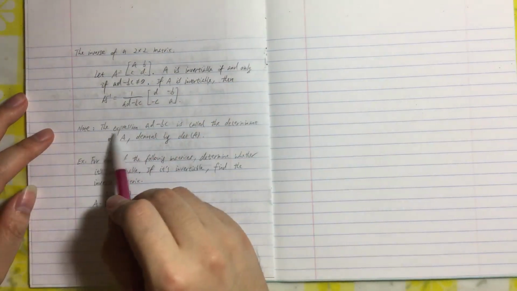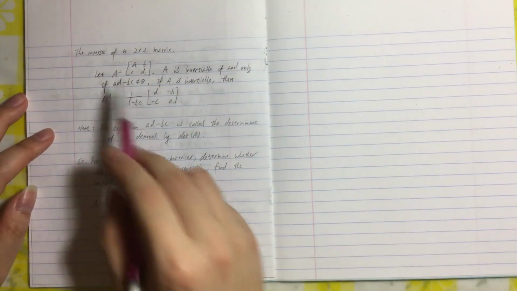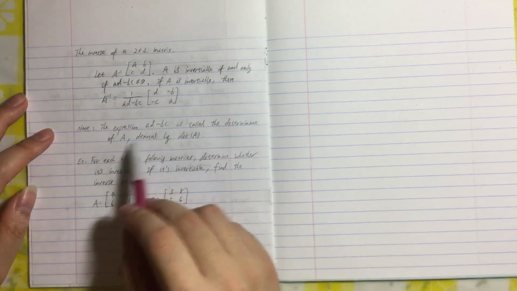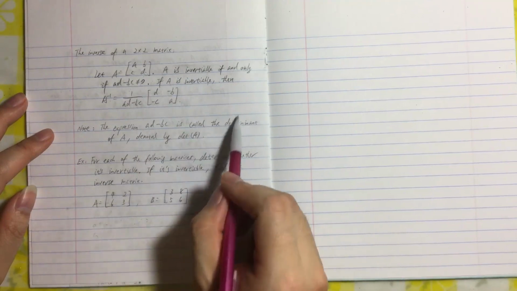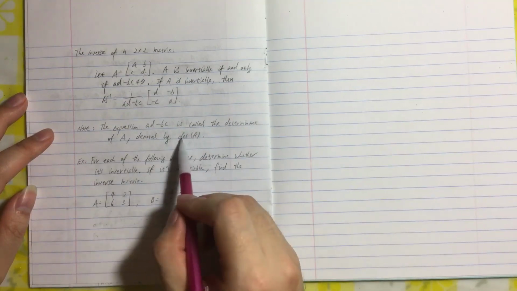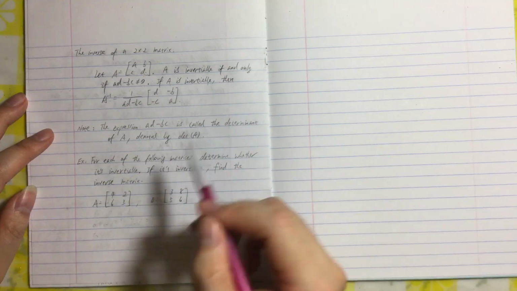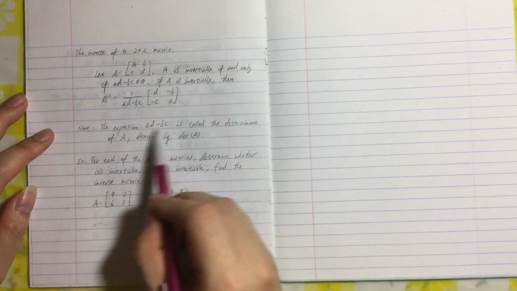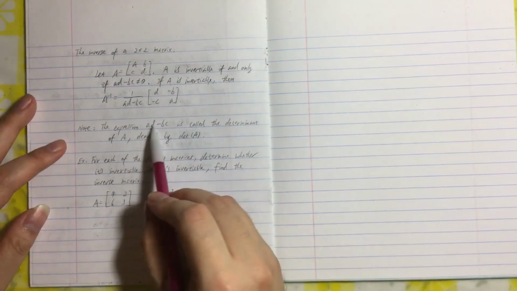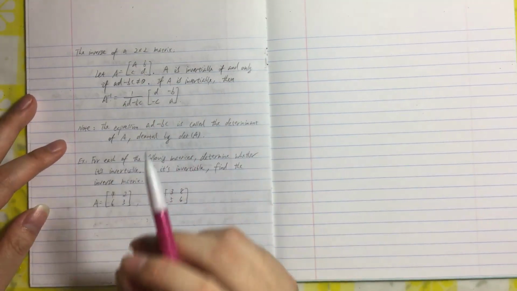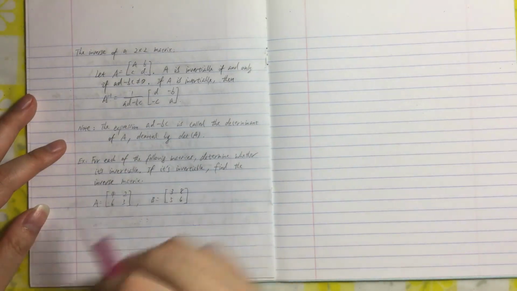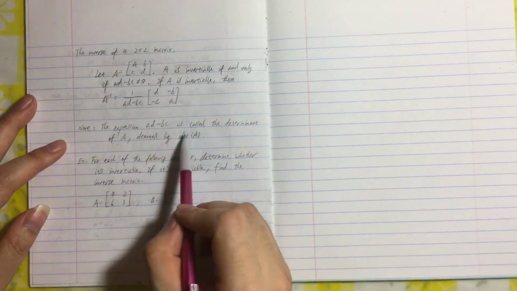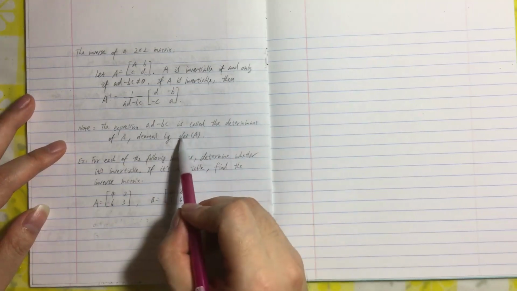Note, the expression AD minus BC is called the determinant of A, denoted by DET of A. I'll explain to you what a determinant is in chapter 2. Right now, let's just assume we know this expression AD minus BC is the determinant of A. It's written as DET of A.